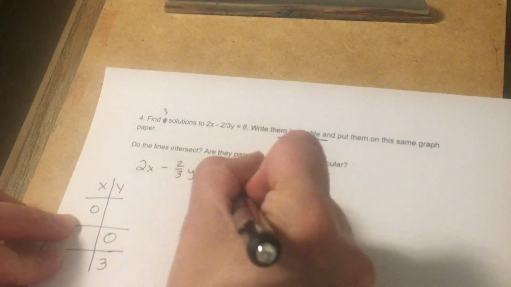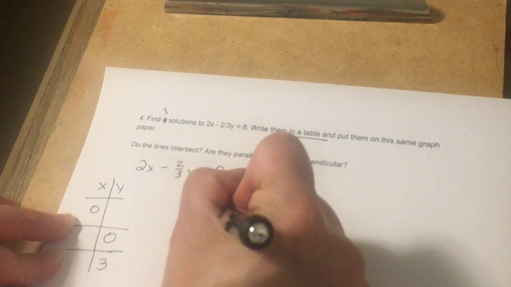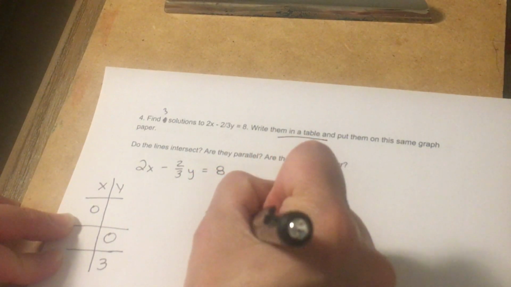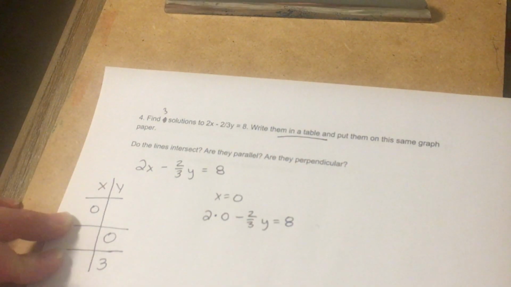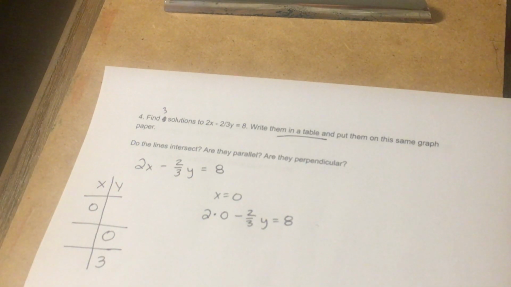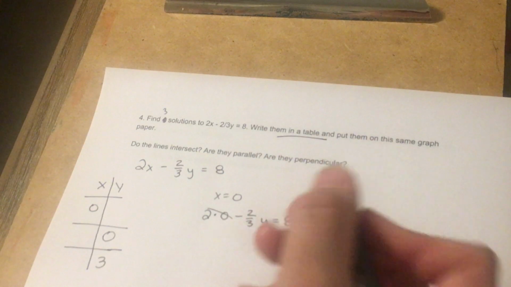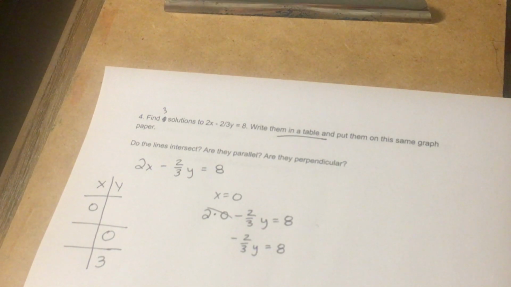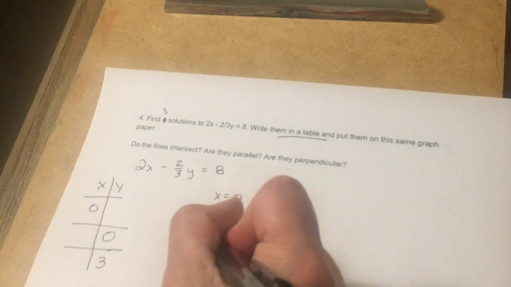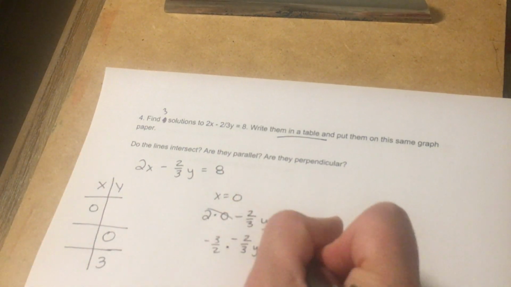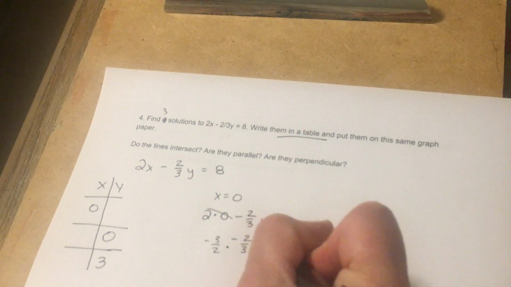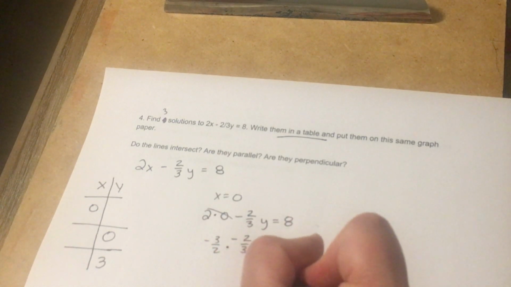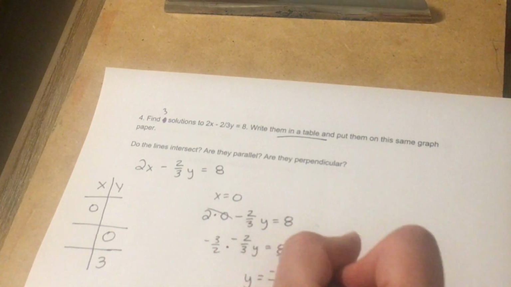Okay, well, let's start with x equal to 0. If x is 0, we have 2 times 0 minus 2/3 y equals 8. Okay? First thing. Yep. 2 times 0 is 0, so that gets rid of that. So now we have negative 2/3 y equals 8. And right now you're thinking that you want to use the reciprocal. Okay, so the reciprocal is -3/2, right? If you do it on one side, you gotta do it on the other. Okay, so that's 1. So y equals 8 times -3 is -24. 1 times 2 is 2.